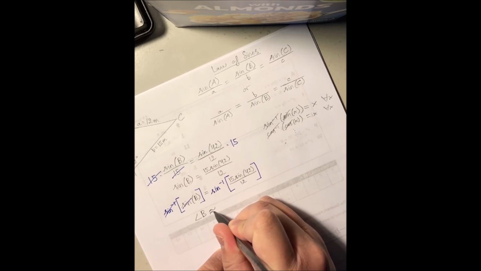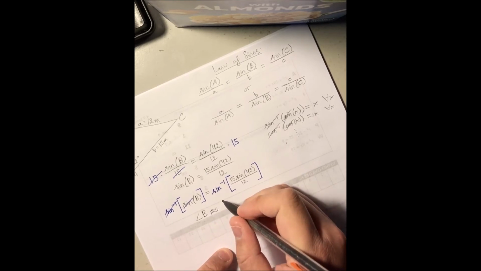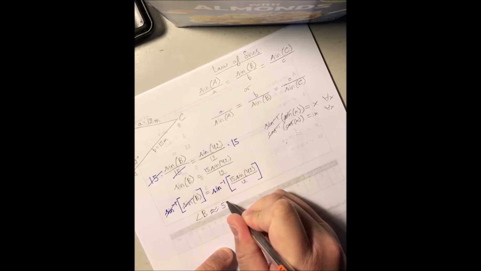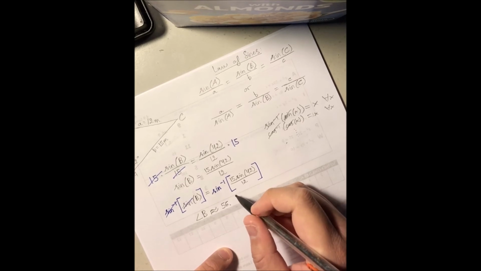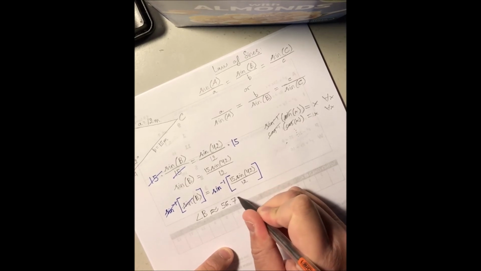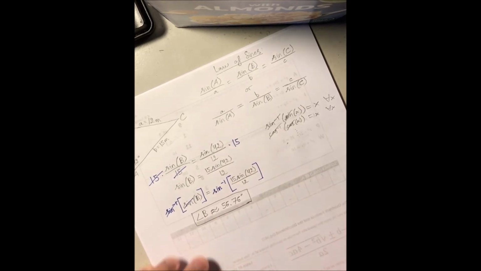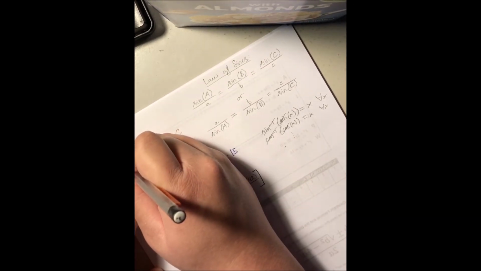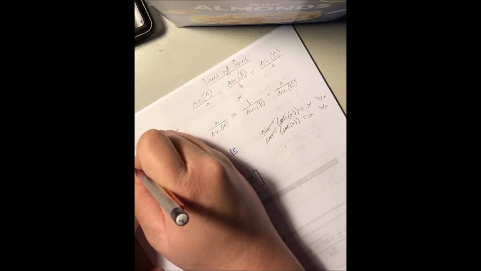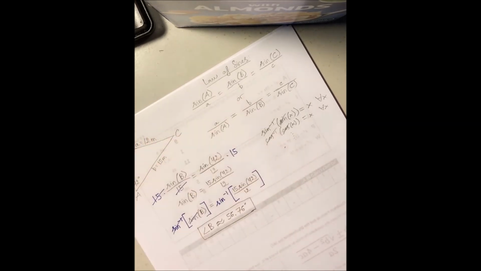Approximately 56.76 degrees. So that's angle B. 56.76 degrees.